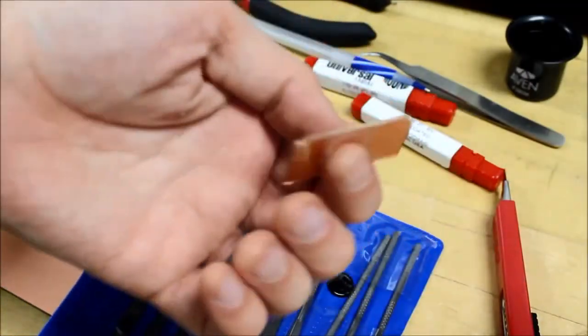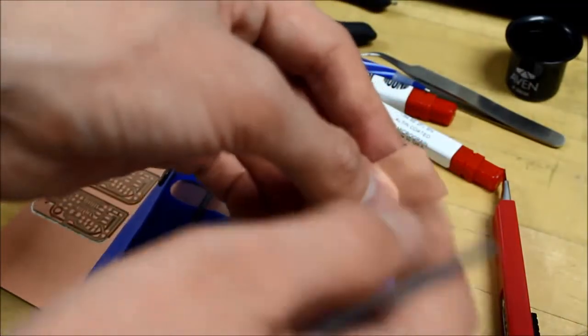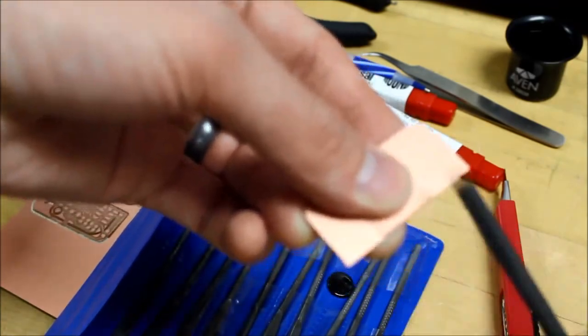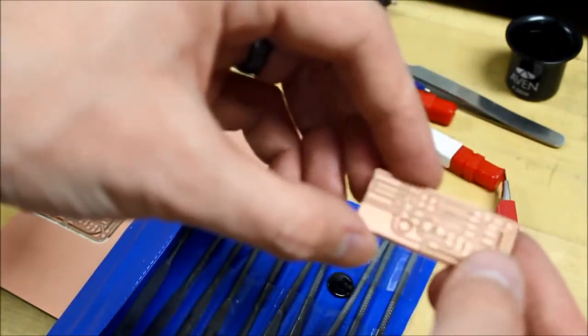to clean it up. So what I'm going to do, the burr is on this side. I'm just going to file the opposite direction. And you do that all the way around, and you'll have a nice smooth board.